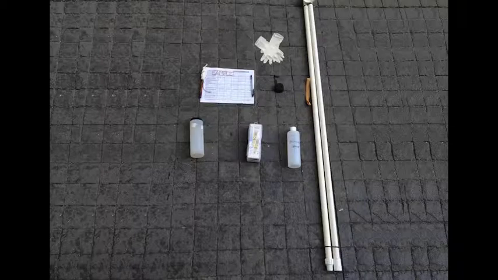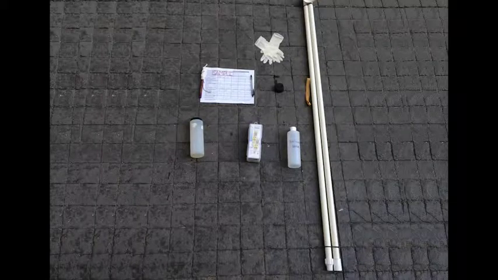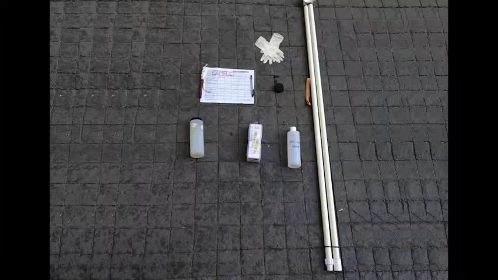Be sure that your monitoring site is safe to access. Be aware of any snow, ice, or traffic conditions that may make it unsafe. If it is unsafe to monitor your site, do not monitor.